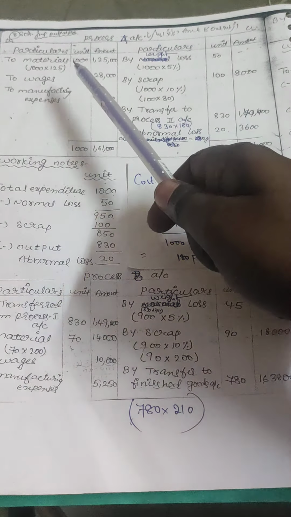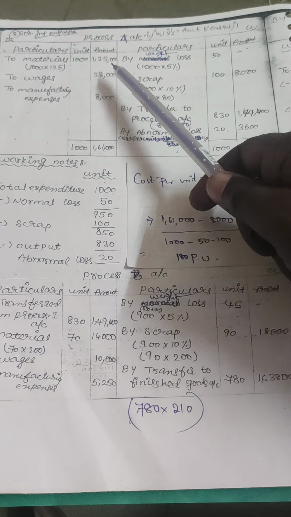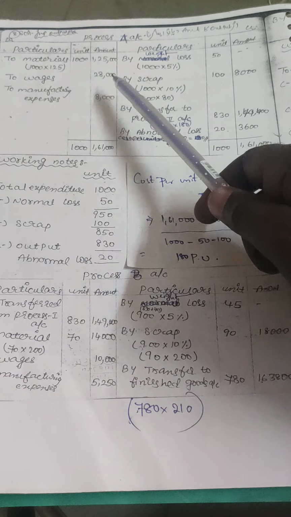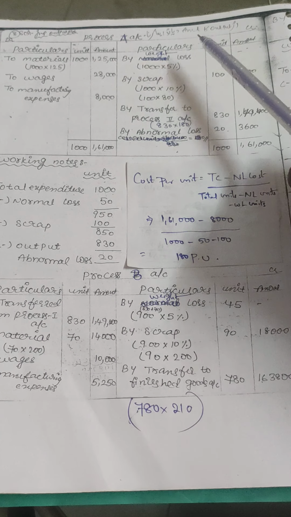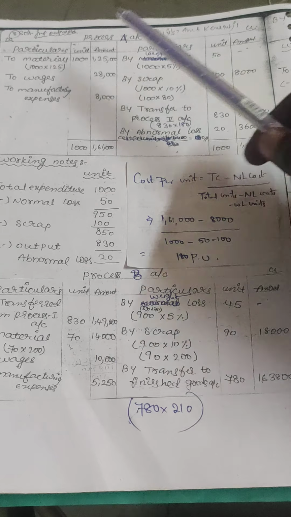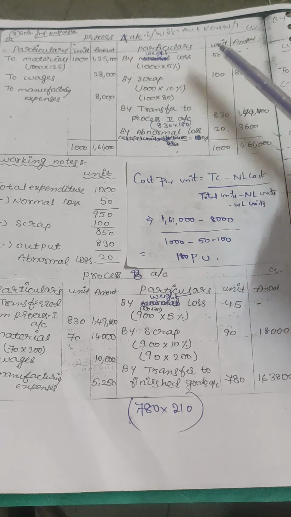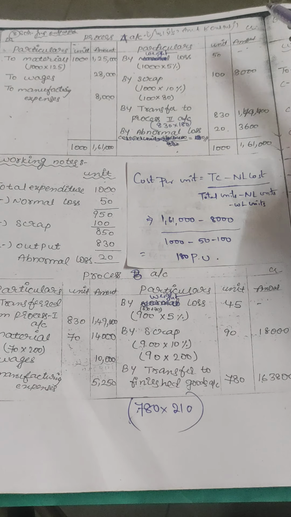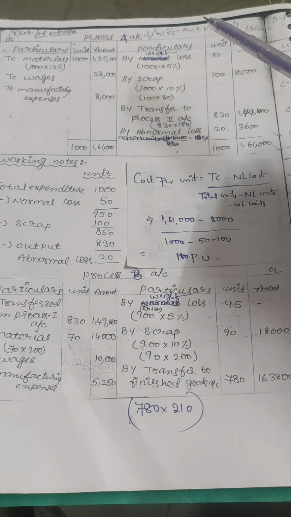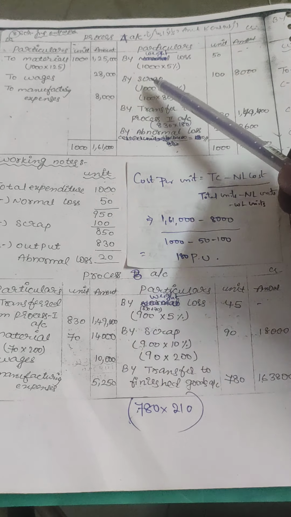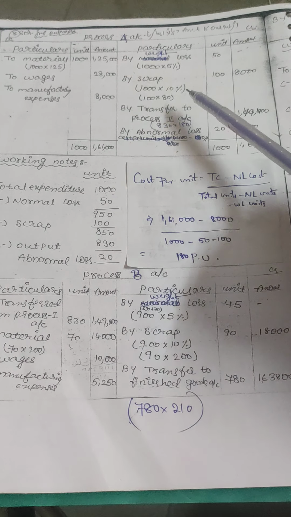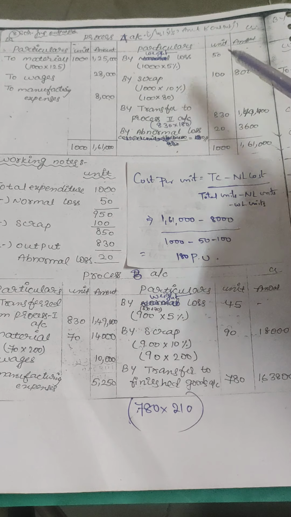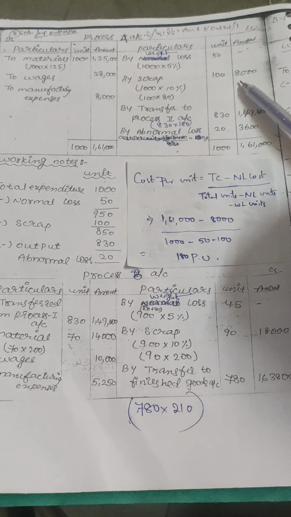So now to material 1000 into 125 is 1,25,000, to wages 28,000, to manufacturing expenses 8,000. By weight loss he told 5%, so 1000 into 5% it is 50 units, and for weight loss there will be no amount. Why? Because it is just a weight loss, units were lost, so we cannot sell. Normal loss 1000 into 10%, 100 units, each we can sell at 80 rupees per unit, so 100 into 80 it is 8,000 rupees.